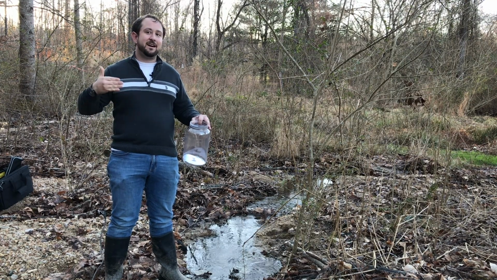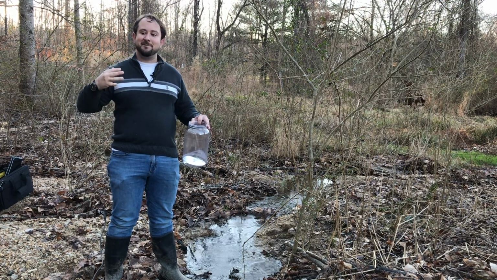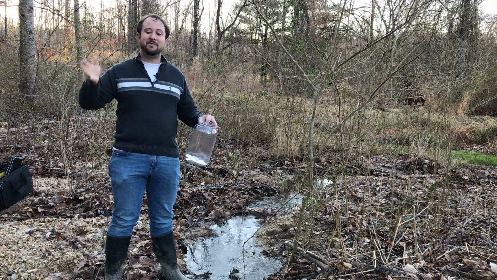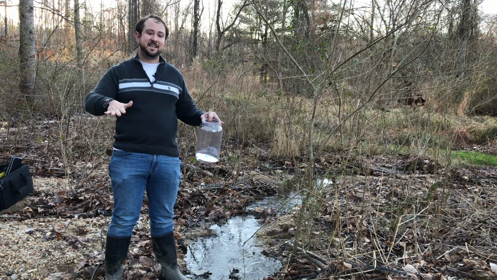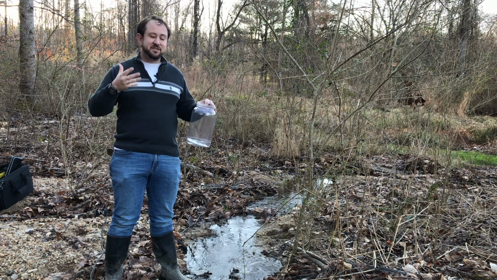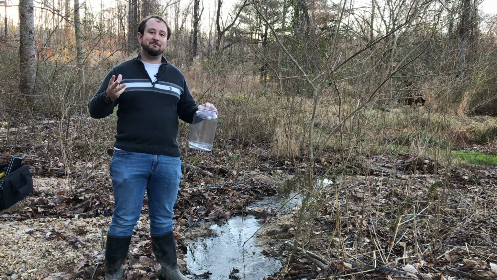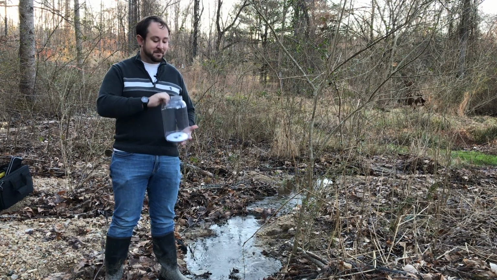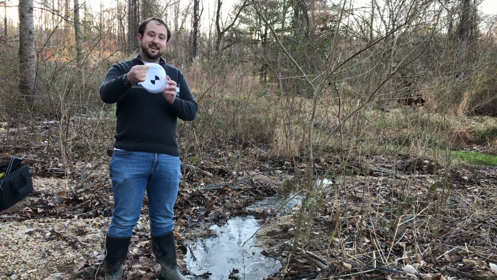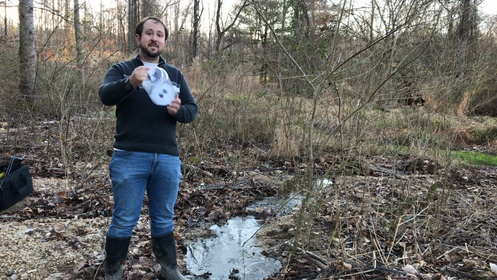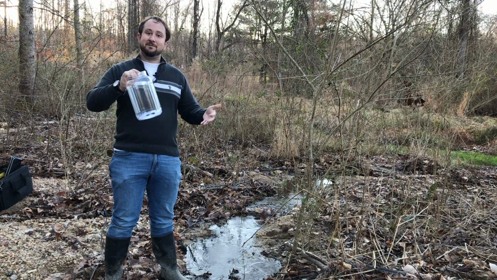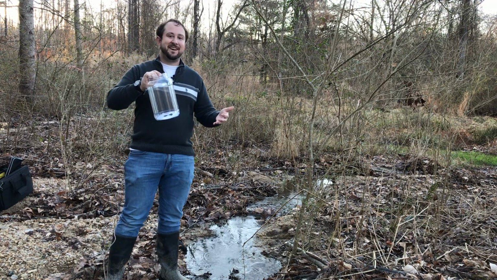It did rain this past Friday, and it's Wednesday today, so it's been a few days. Hopefully some of that sediment has settled down, and we won't have too terribly mucky water. But let's test that out. Let's see what our turbidity is. I've got my jar with my Secchi disc at the bottom. Remember, we're just going to fill it up right around here and see what our turbidity is. So here we go.